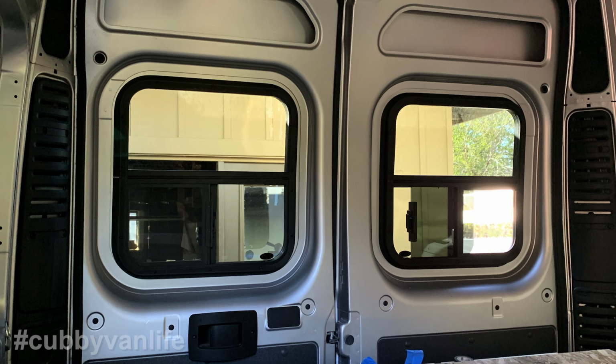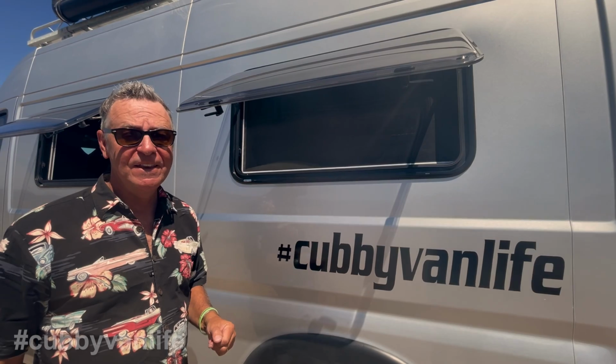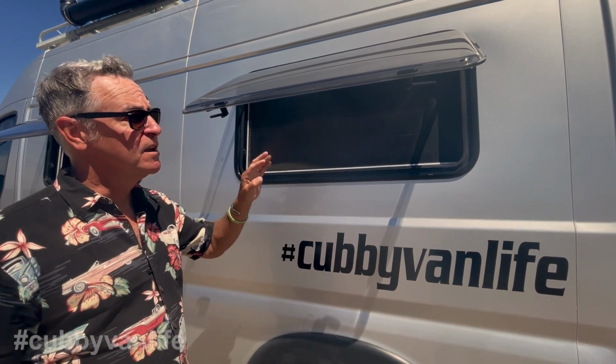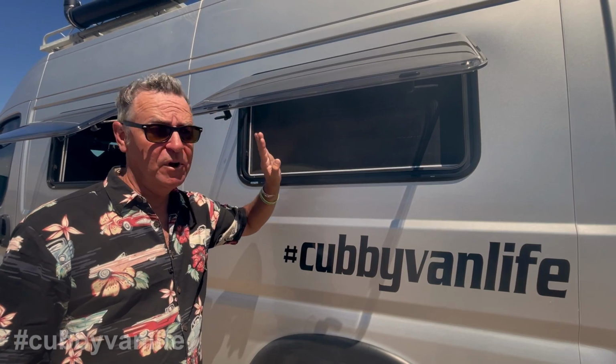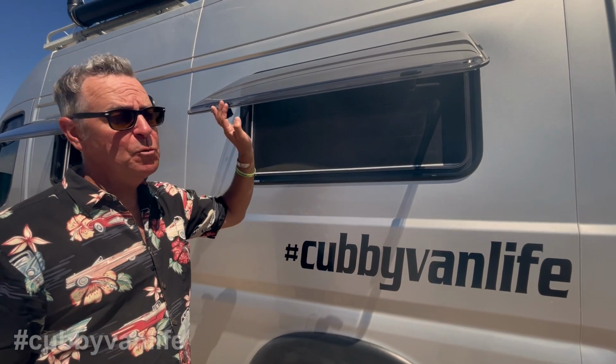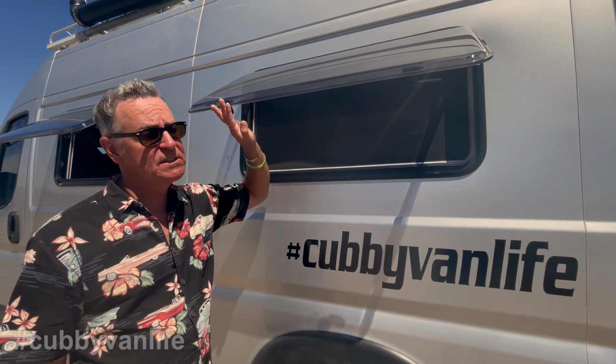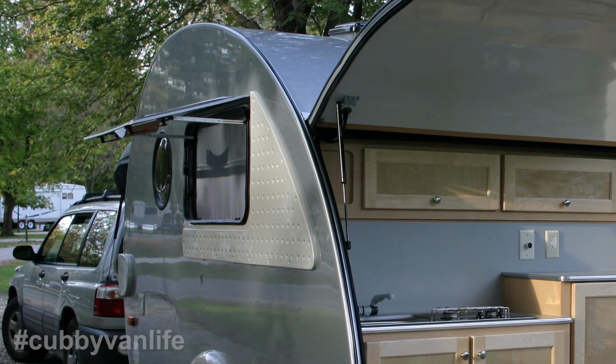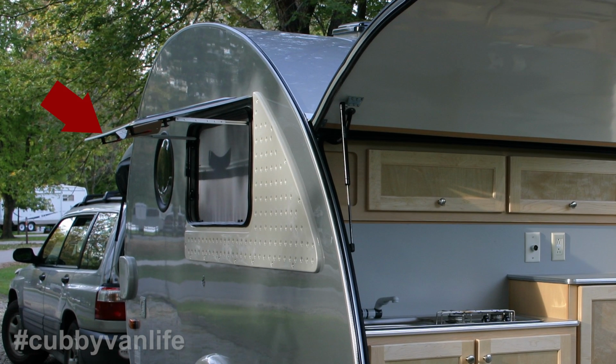And I'm sorry I don't have more details on that, but I'm sure you'll be able to do it just fine. Now let's talk about the side windows. For the side, we chose awning windows rather than sliders like we did for the back. And we knew we wanted awning windows because we had these same windows in our Tab travel trailer for 13 years. We absolutely loved them.